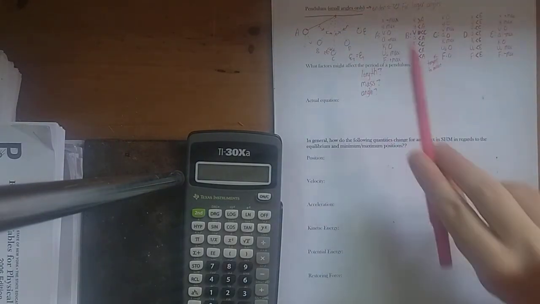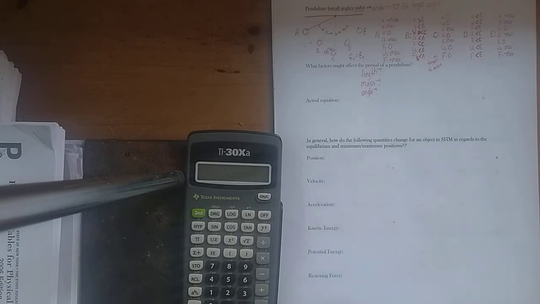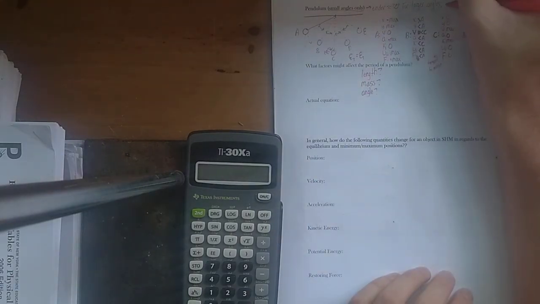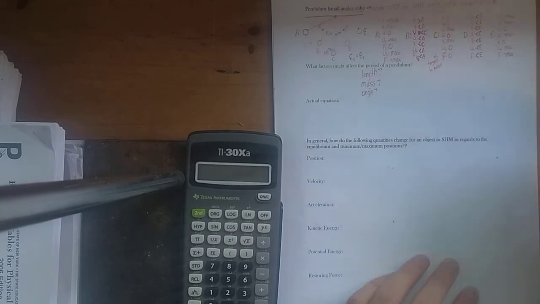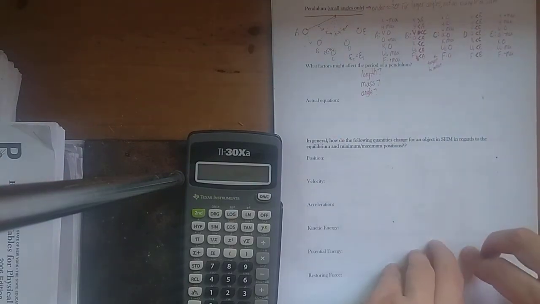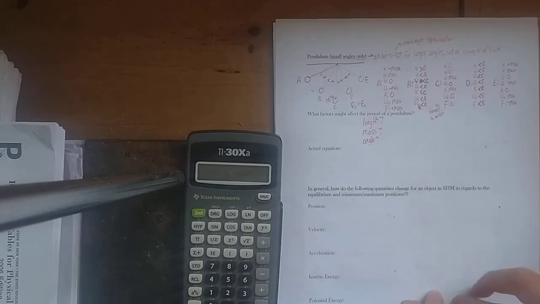For larger angles, the pendulum still oscillates back and forth. I'm not saying that these things aren't true for those larger angles, but we can't call it simple harmonic motion anymore. Not an example of simple harmonic motion. By the way, this idea that you have to use angles under 30 degrees is called the small angle approximation. Okay? Oh, I just realized you guys can't really see that. So that's called the small angle approximation.